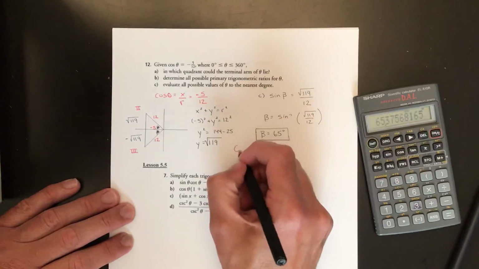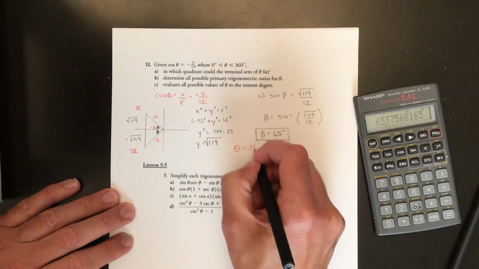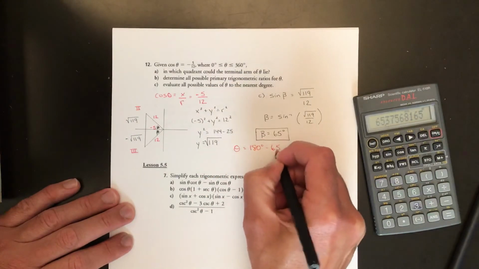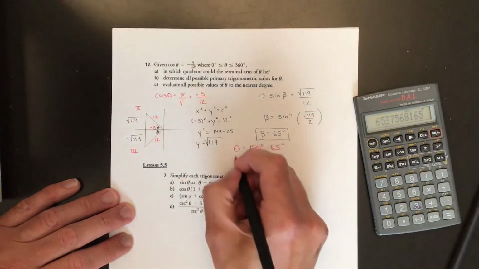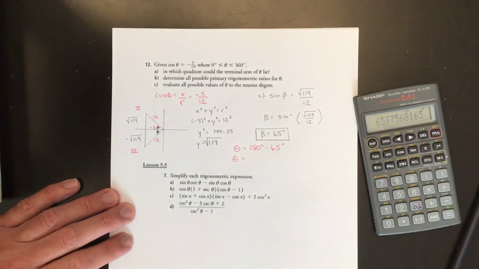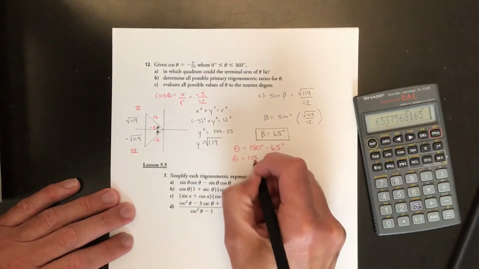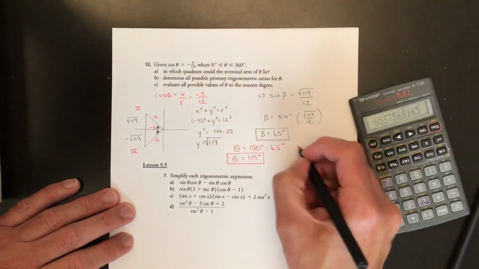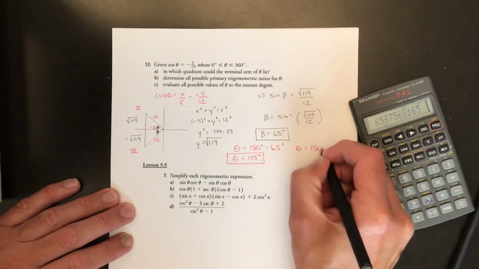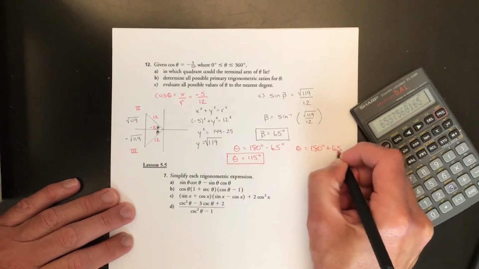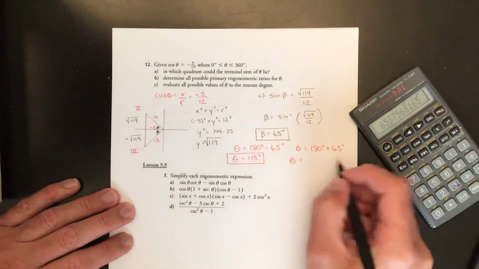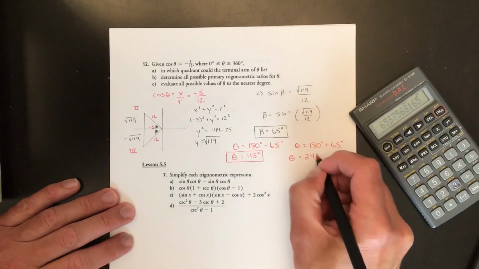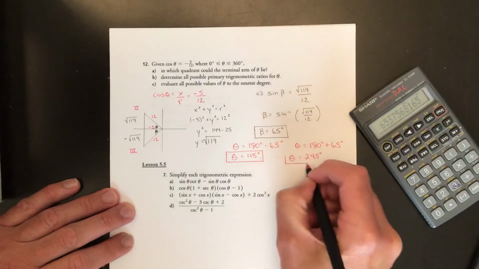I can get my two principal angles. My first one, 180 minus 65, 115. And the second will be 180 plus 65, 245.